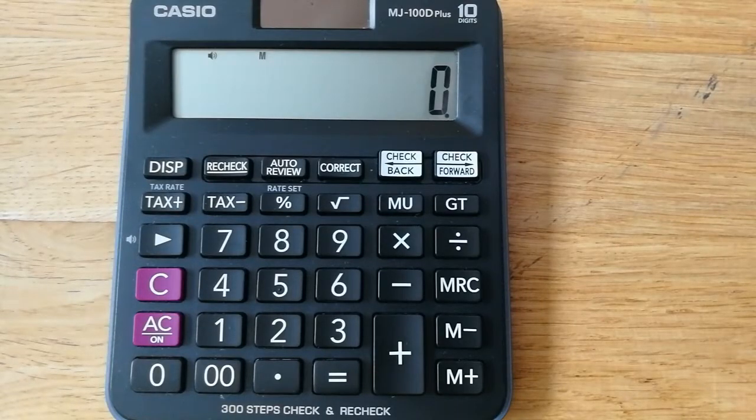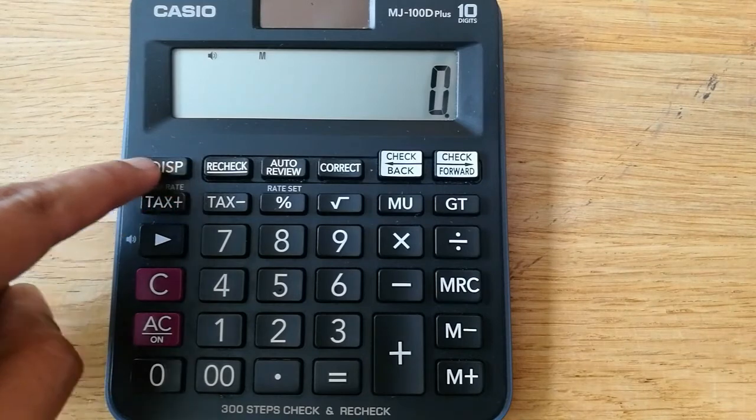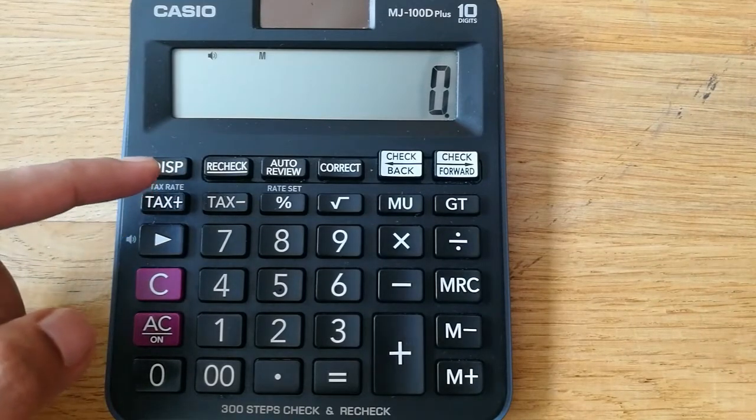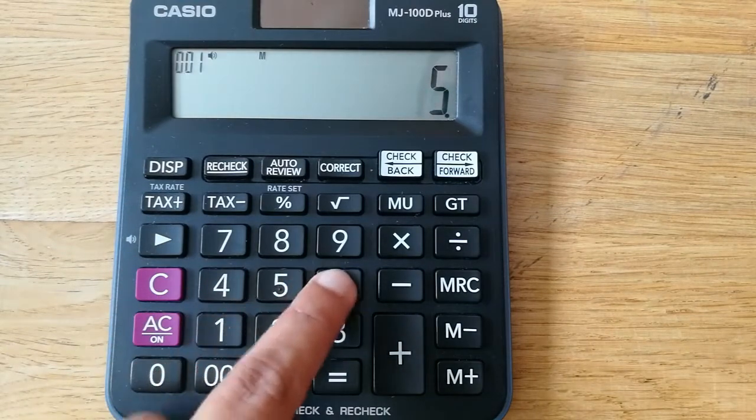Today I am going to show you the function of the DISP button on your calculator. You can see here this DISP button, and I will show you how it works. It is also called the display button. First of all, let's say we have a bigger value.